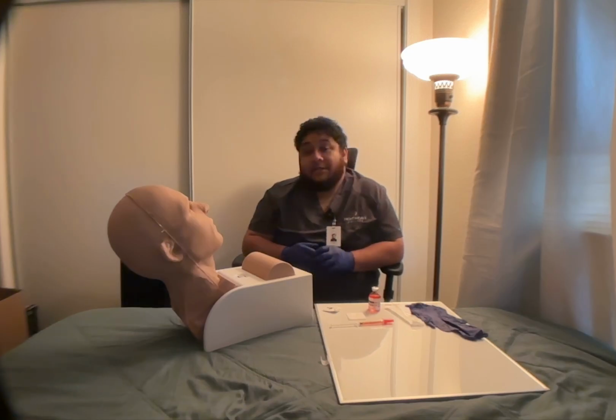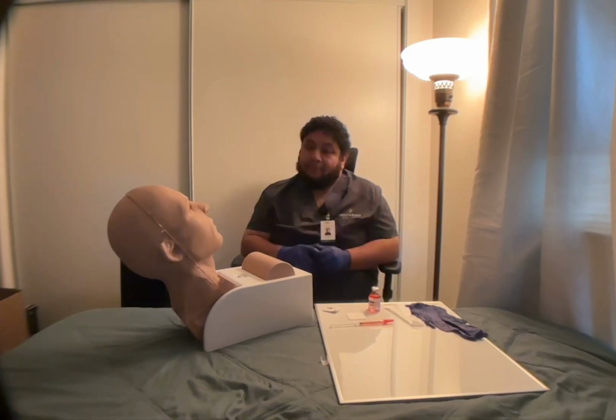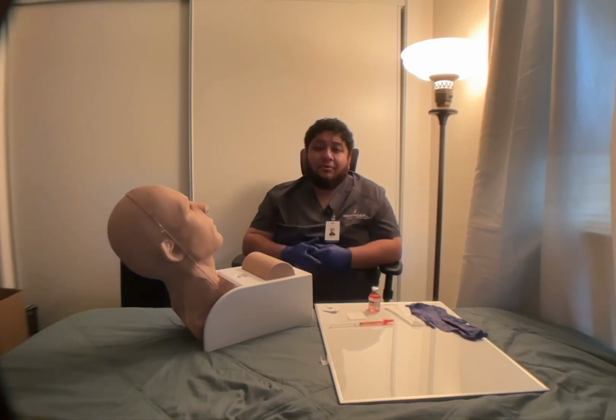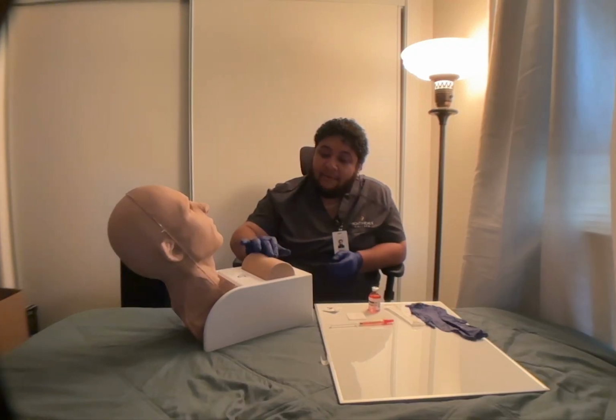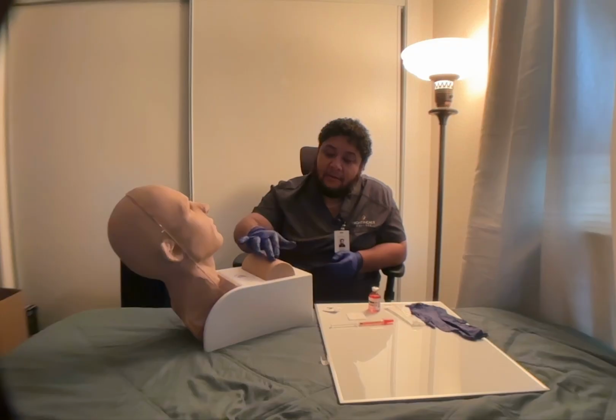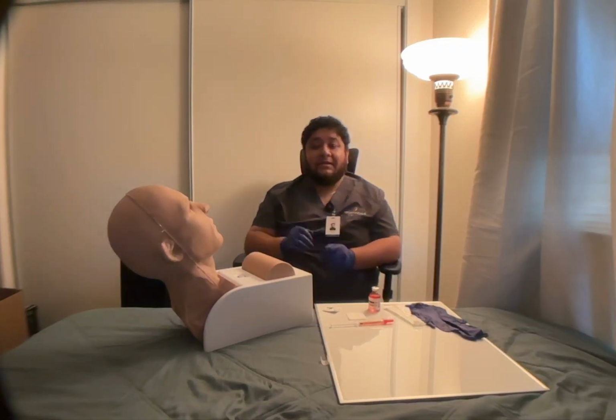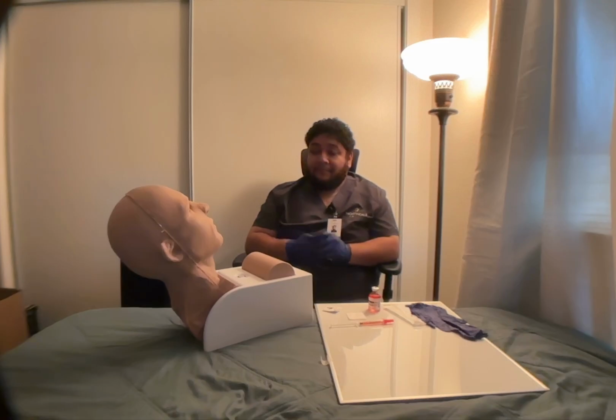So now I'm going to go ahead and inspect the abdomen for bruising, redness, swelling, or lesions. And then I'm going to go ahead and palpate for tenderness or masses. So I'm going to go ahead and palpate. Okay. Once that's done, checks out. It's a good area to inject the heparin.